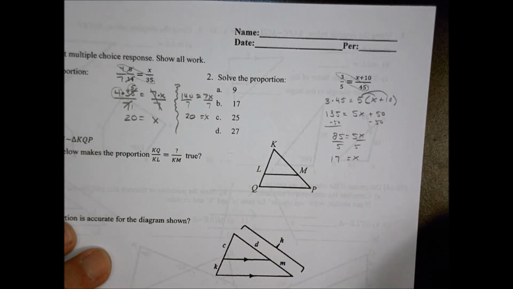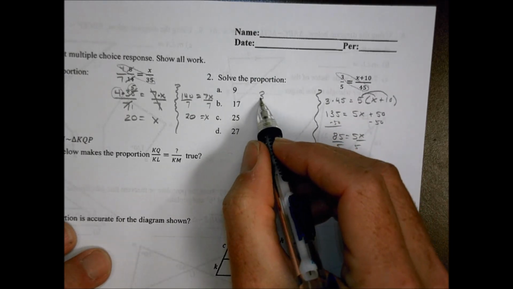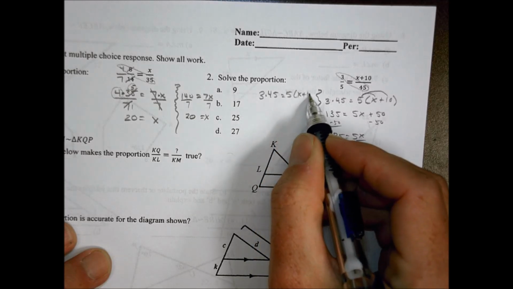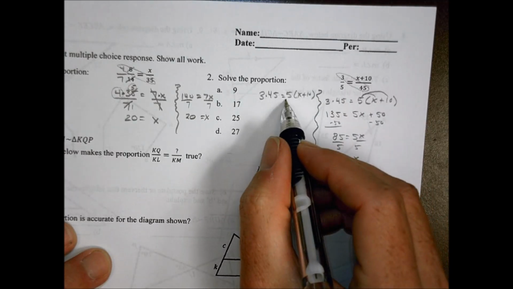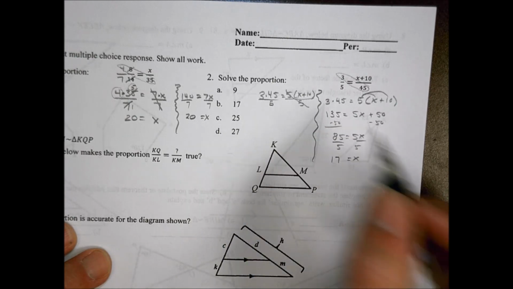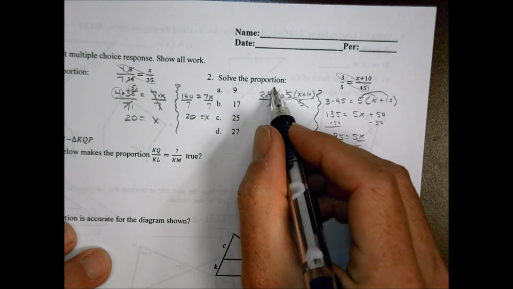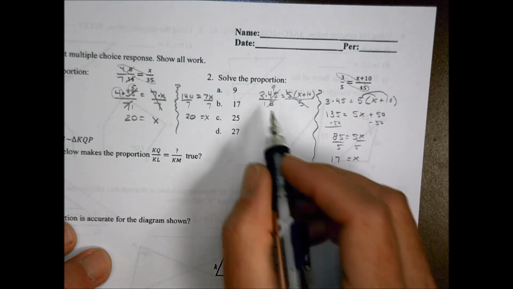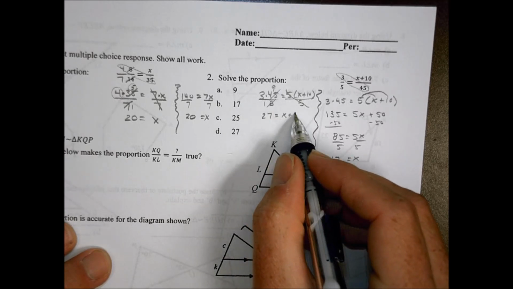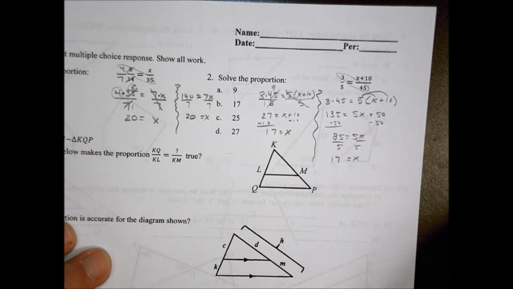Is there a shorter way to do it? There certainly is, right? Let's do a little squiggle line here. If I did 3 times 45 equals 5 times x plus 10, back to my starting point, if I was at this point here, divide both sides by 5, I would eliminate the 5 there, right? And then 45 gets reduced down to 9 and 1. So now I have 27, 9 times 3 equals x plus 10, subtract 10, subtract 10, and 17 equals x.